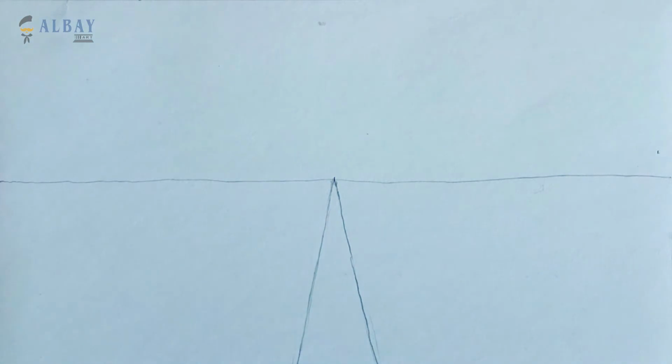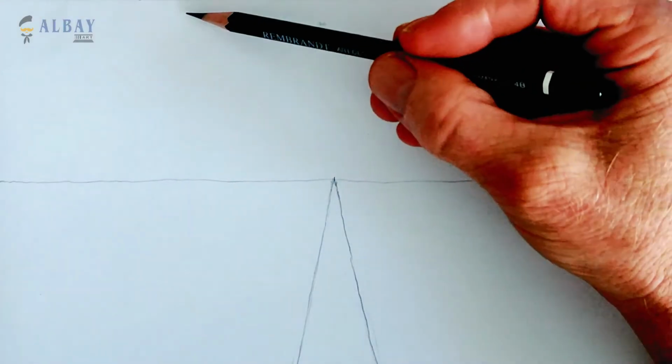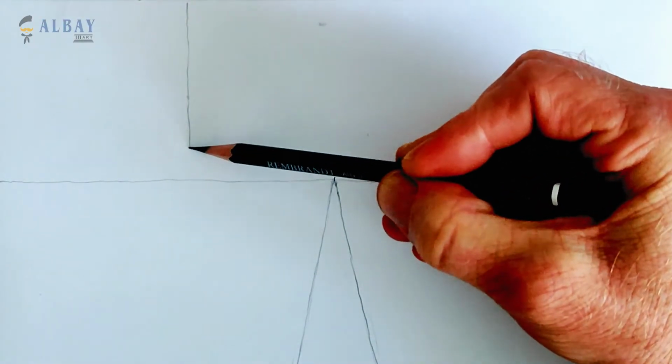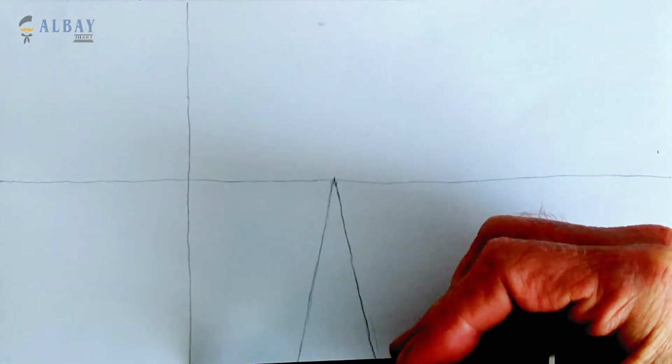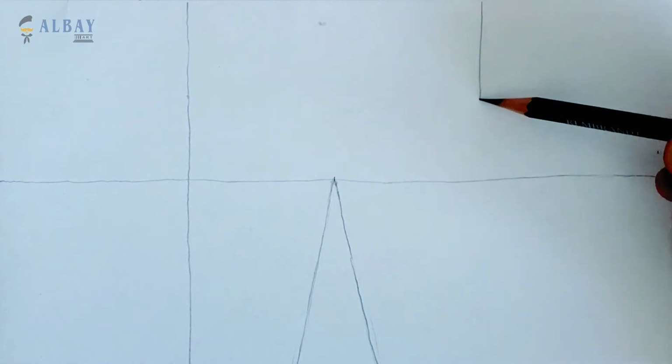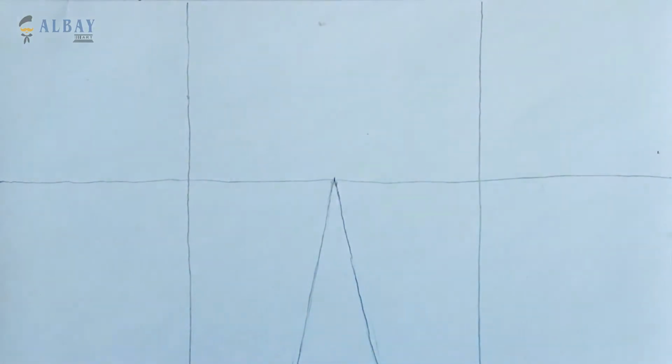Okay, I'm starting to draw the buildings. There will be two tall buildings close to us on the right and left sides of the street, but I won't be able to see the top and bottom of these buildings. For the buildings, I draw two vertical lines on the right and left sides of the paper. Make sure these lines are as parallel to the right and left edges of the paper as possible.